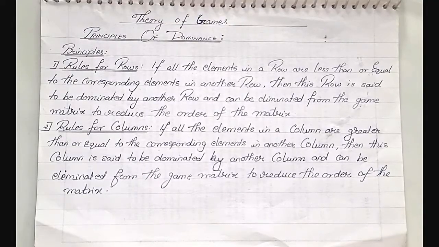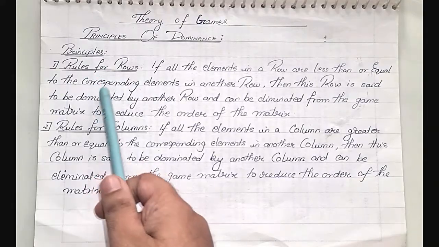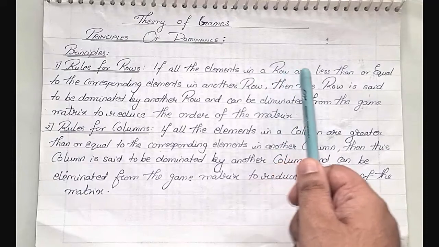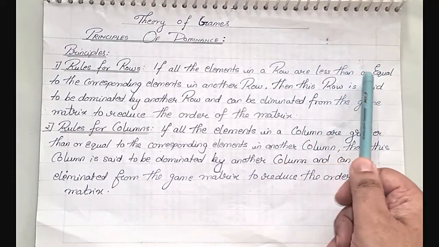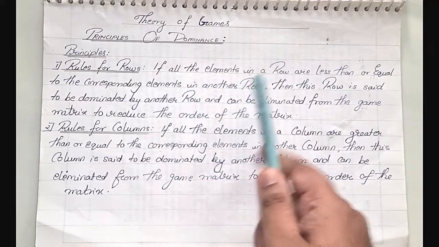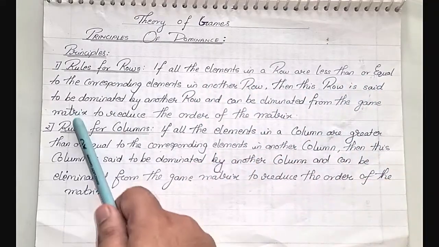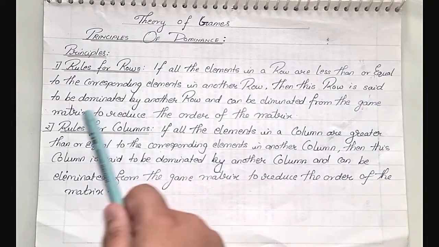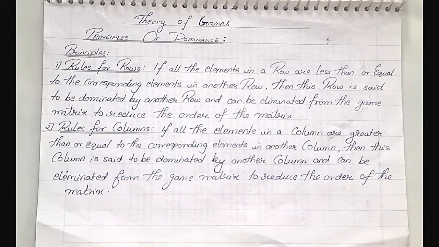There are two rules. Number one is the rule for rows, and the second one is the rule for columns. Under the rule for rows, if all the elements in the row are less than or equal to the corresponding elements in another row, then this row is said to be dominated by another row and can be eliminated from the game matrix to reduce the order of the matrix.